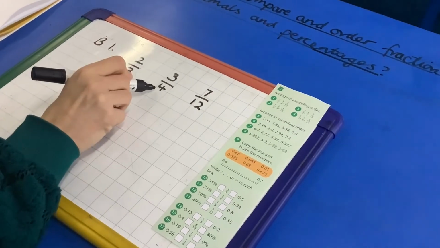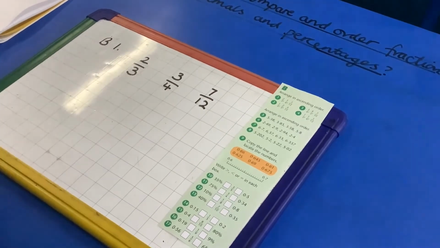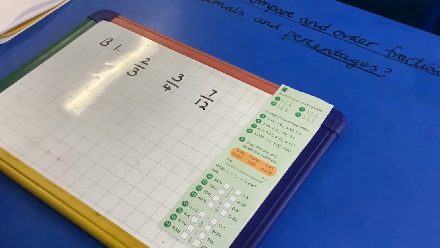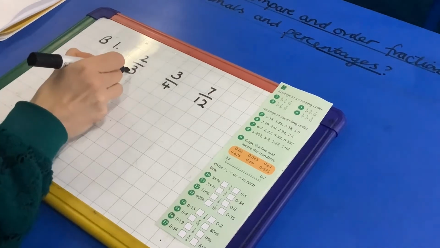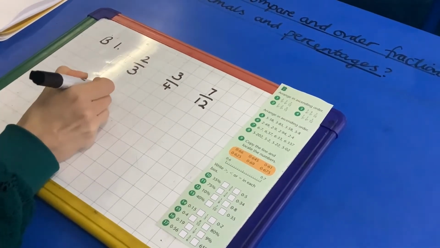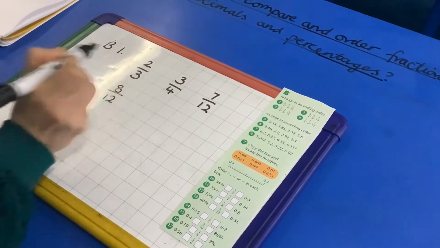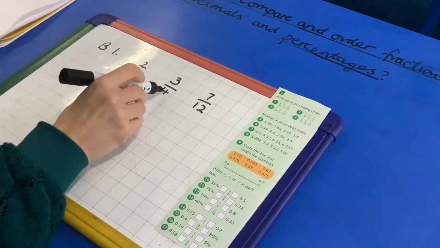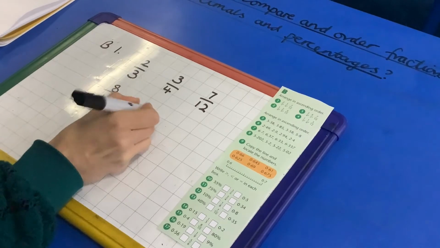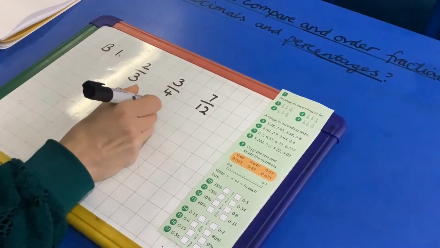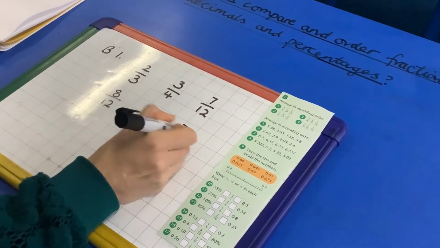Well, I can make these into 12ths and I can make these into 12ths, can't I? Okay. So if I was going to do 2/3, well, 3 times 4 is 12. So 2 times 4 is 8. 4 times 3 is 12. 3 times 3 is 9. And I've got my original 7/12 there.